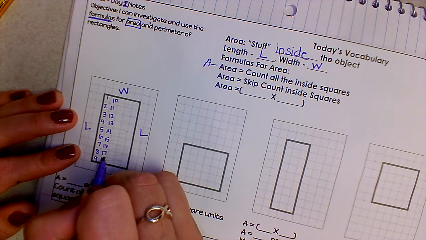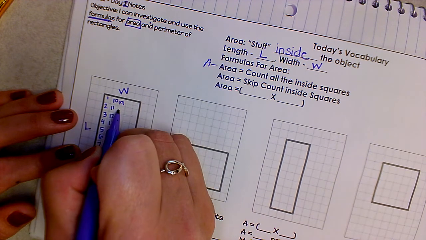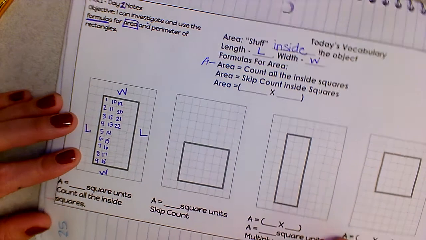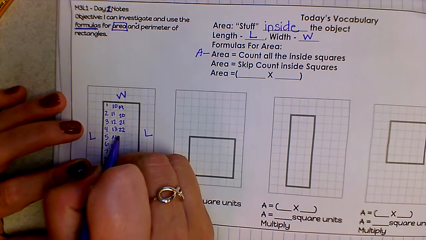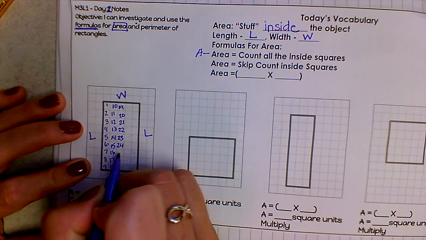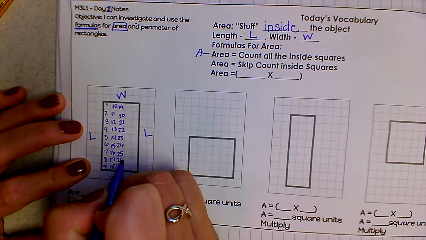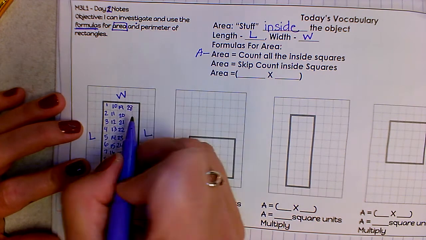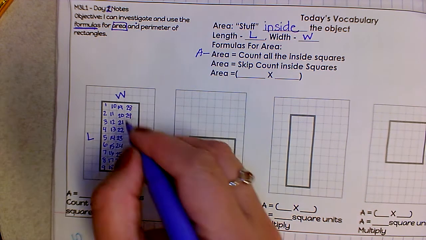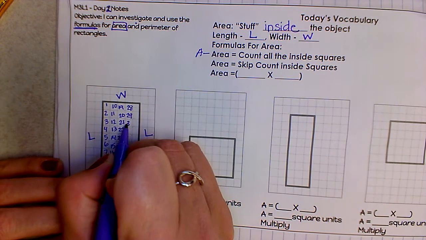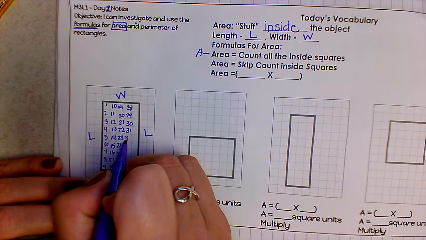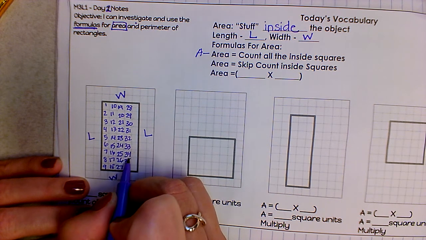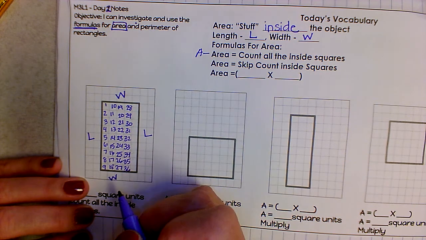16, 17, 18, 19, 20, 21, 22, 23, 24, 25, 26, 27, 28, whew, keep going, 29, because I'm counting all these little squares, 30, 31, 32, 33, 34, 35, 36, am I done yet?